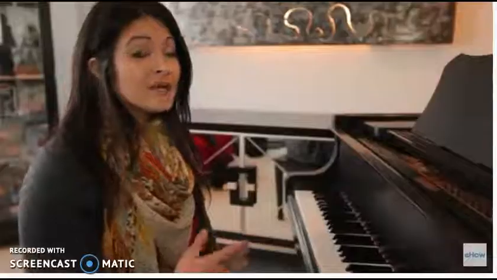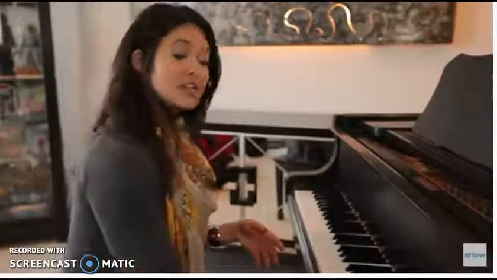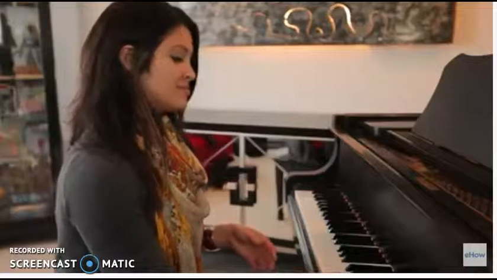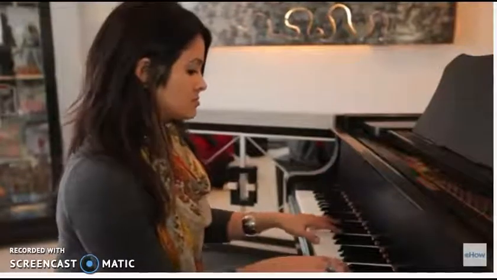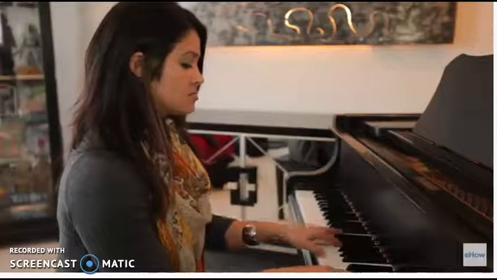Let me demonstrate how different tonal music sounds as compared to atonal music. A common example of tonal music would be Beethoven's Für Elise, which sounds like this. It's pleasant to the ear, and it's going to return to a tonal home.